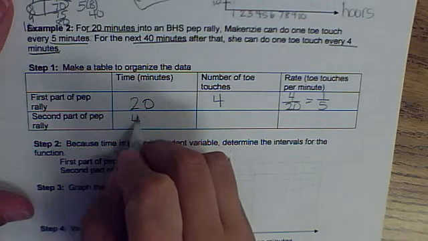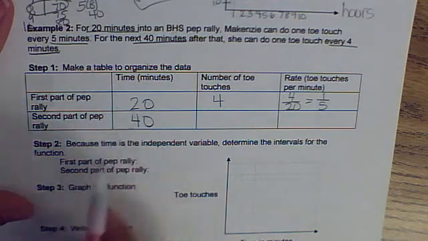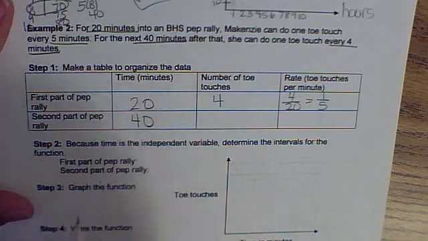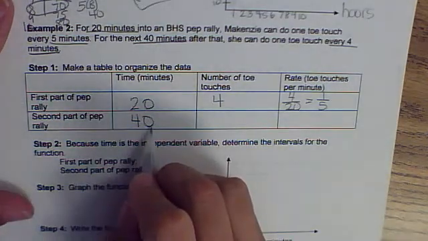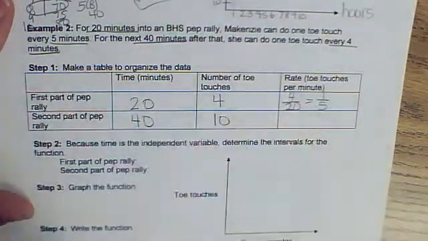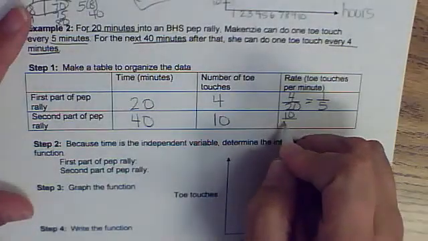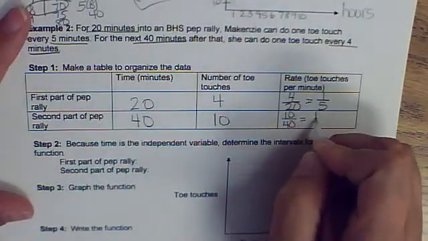The second part of the pep rally is 40 minutes. So now that I know the first part's 20, the second part's 40, the total is 60. And we're going to use that 60 later on. During that 40 minutes, she does 1 toe touch every 4 minutes. That means she does a total of 10. The rate there would be 10 toe touches out of 40 minutes, which equals 1/4.